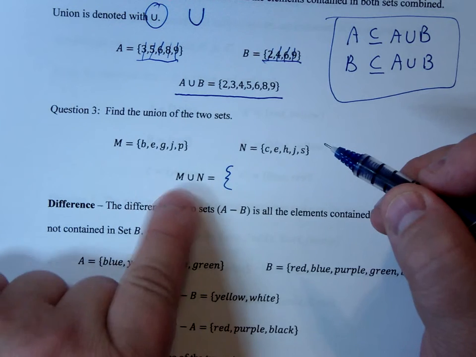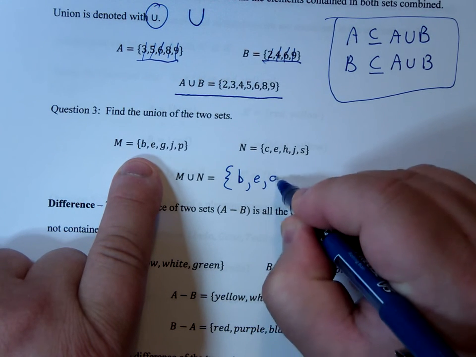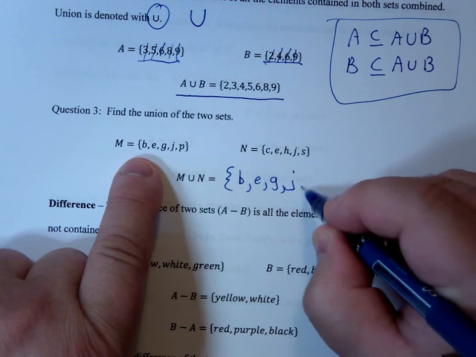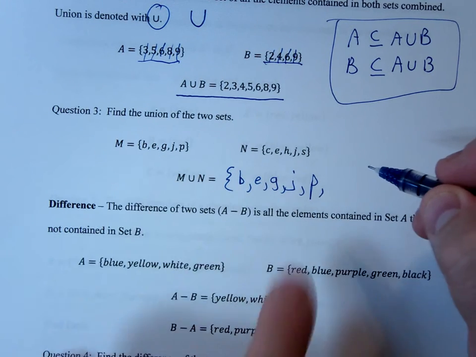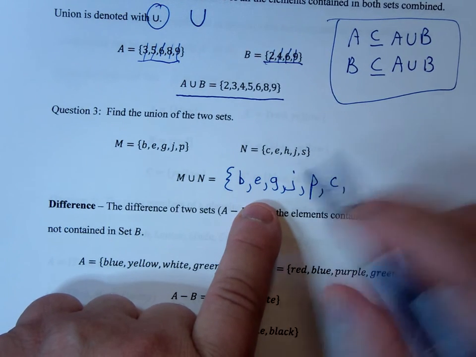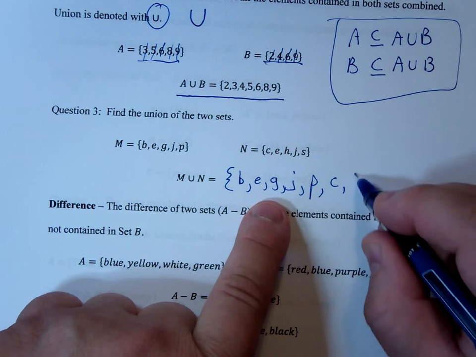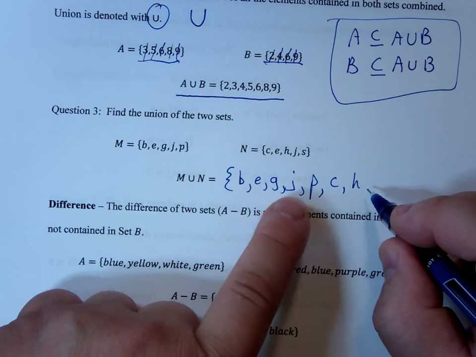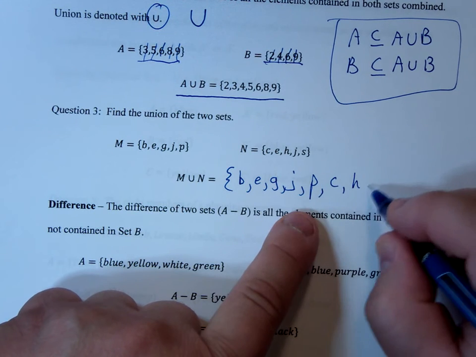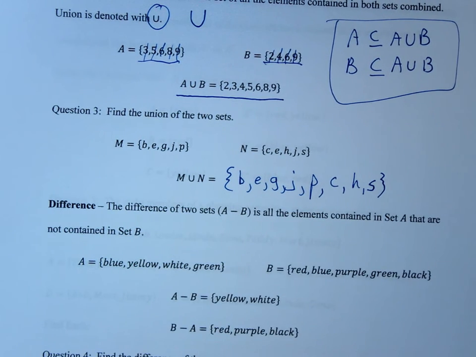So M union N is M. I could do B, E, G, J, P, and then N. There's a C that I haven't written yet. I already have the E, so I'm not going to write it twice. I don't have the H. I have the J already, but I need the S. So that would be the union, the two sets together. All right.